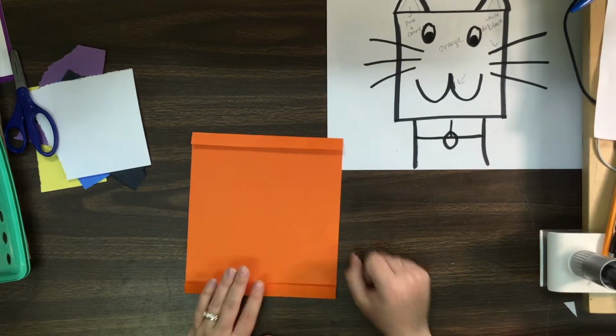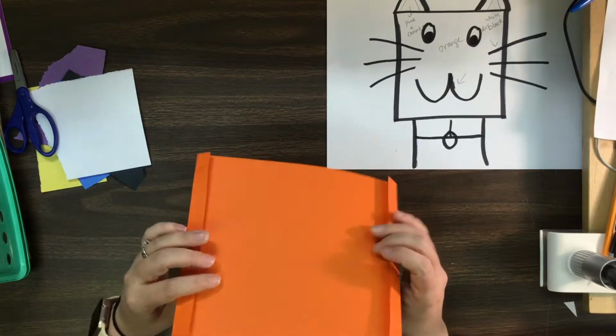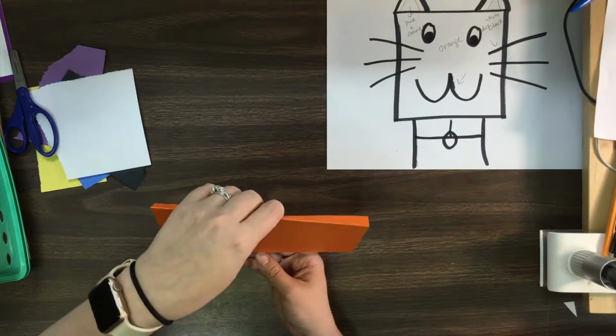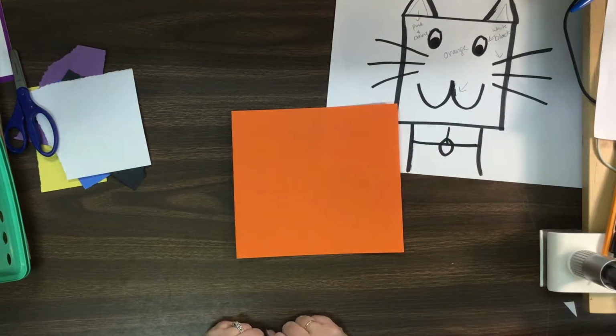Now that I have those, I know this is going to be the back of my face, so it's time to flip it forward, and I'm gonna turn it so that it is sideways, so that those tabs are gonna be on the sides of the face, not on the top and the bottom. Now that I have that done, it's time to start adding in my details.